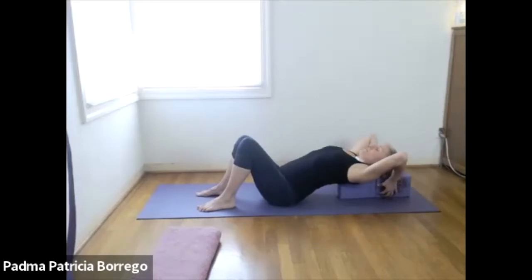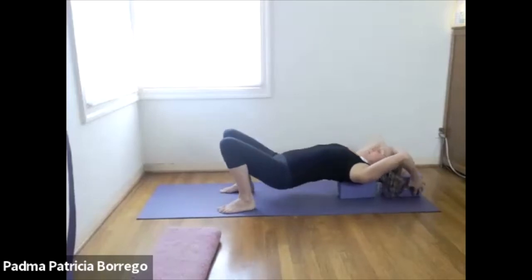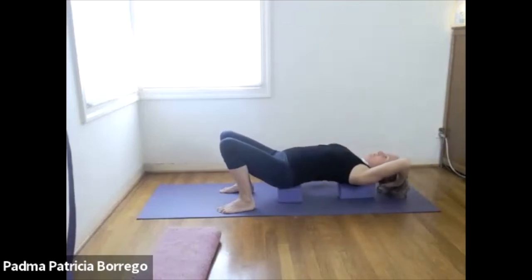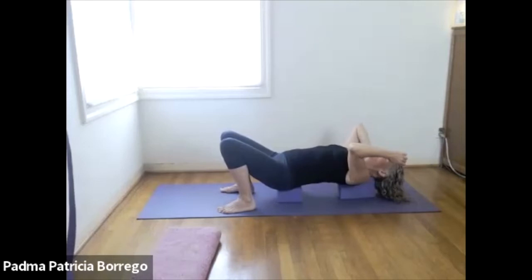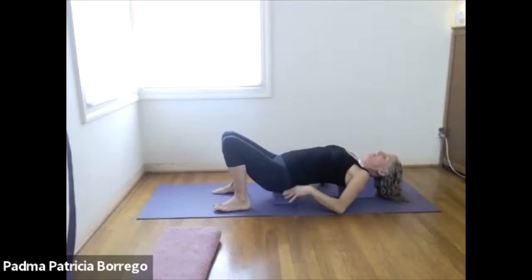Okay, one last thing. So I'm going to lift my hips up and I'm going to take the base of my skull right on the top edge of the block. And then my hips can rest on the second block. So just move the second block and put it under my hips. So if the block under your spine is low, you may not need the block at all.